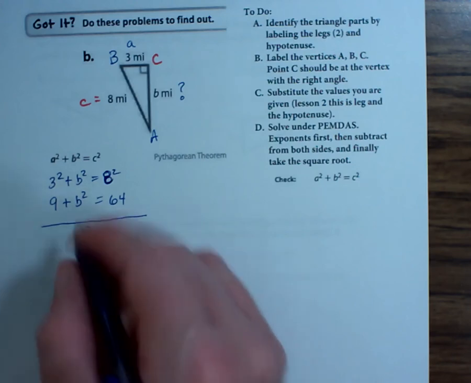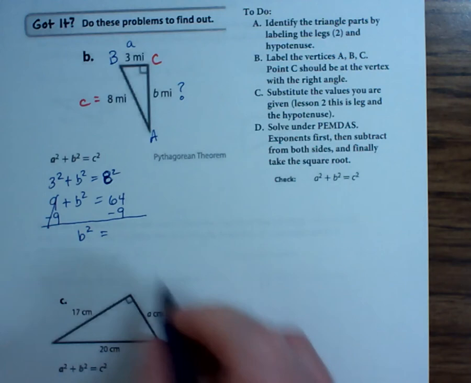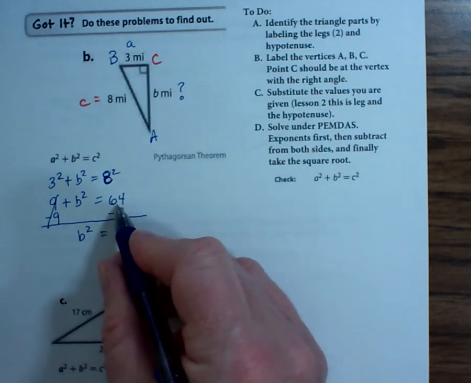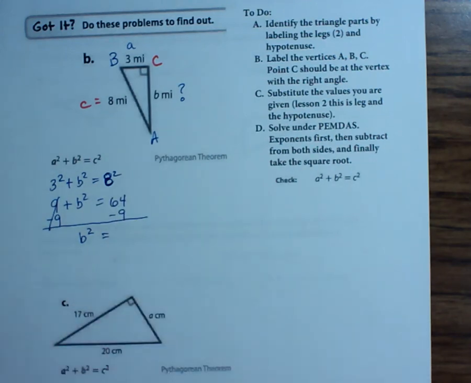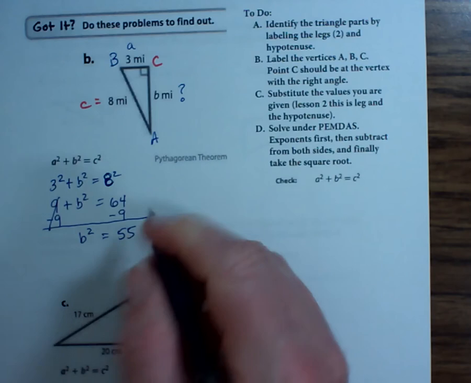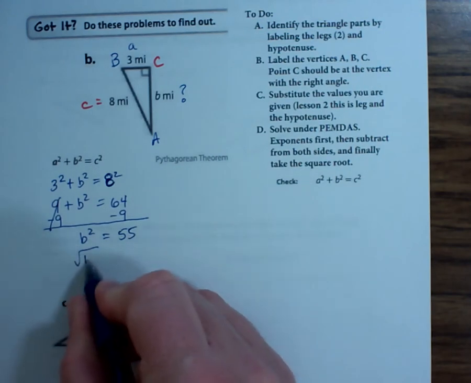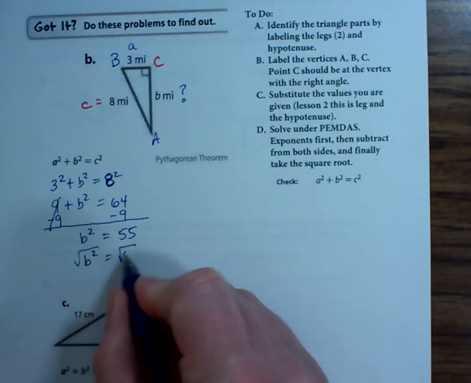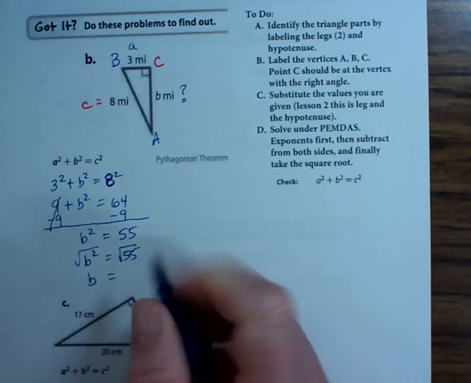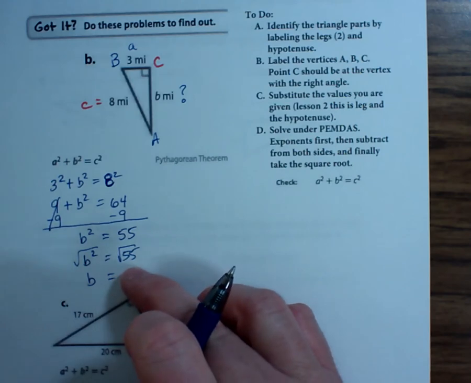That's right. I'm going to subtract 9 from both sides. Good job. 64 minus 9 is 55. So then I could just take the square root to find B. You should be mentally thinking, okay, well, the square root of 49 is 7.